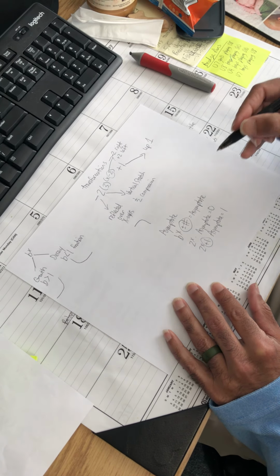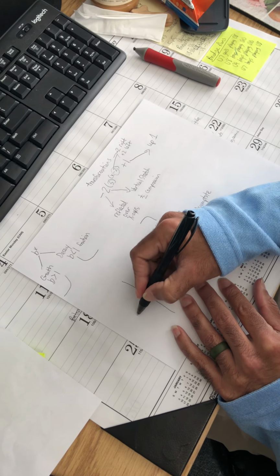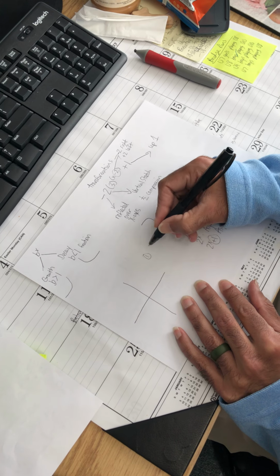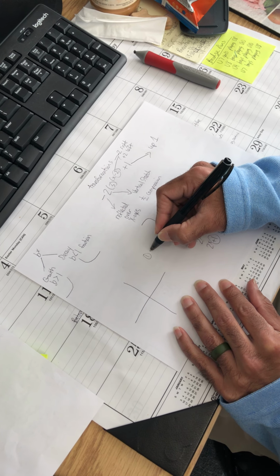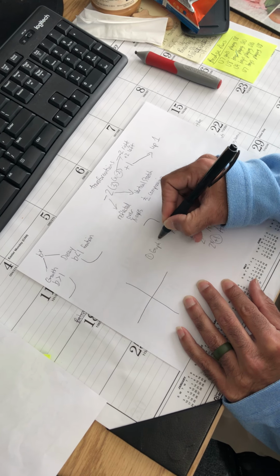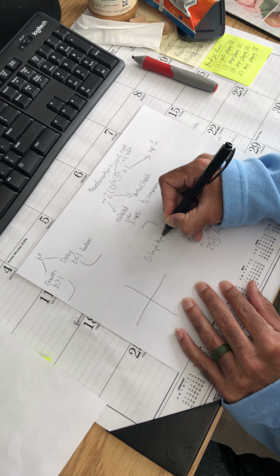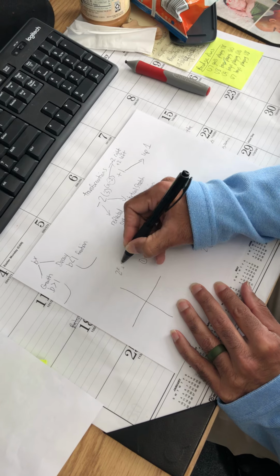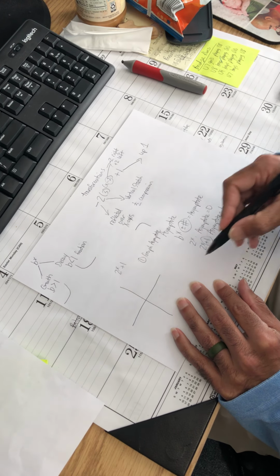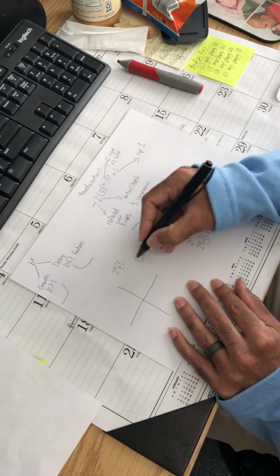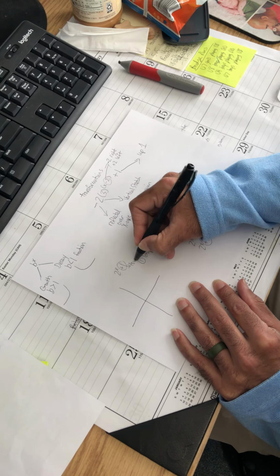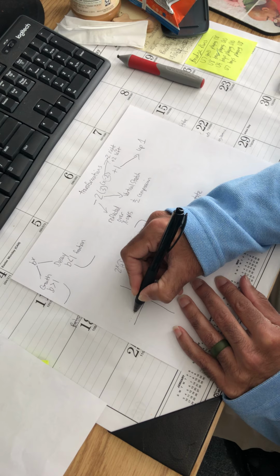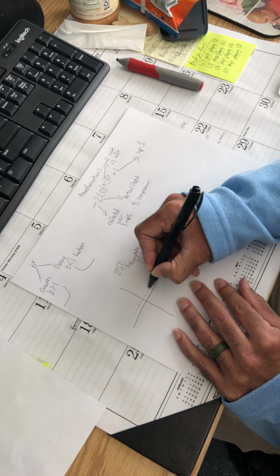So if we look at the graph, to graph it, the first thing you're going to do is graph the asymptote. So let's work on this problem where it's 2 to the x plus 1. We would graph the asymptote. The asymptote is plus 1. This was our asymptote. So we would draw a dotted line at 1.